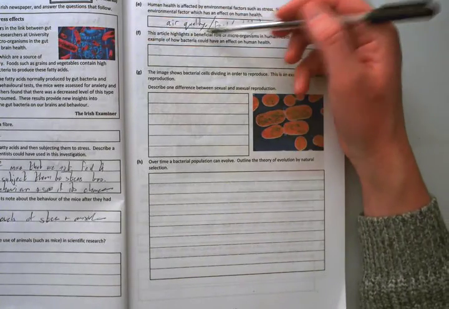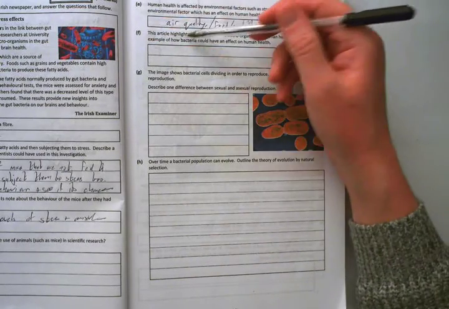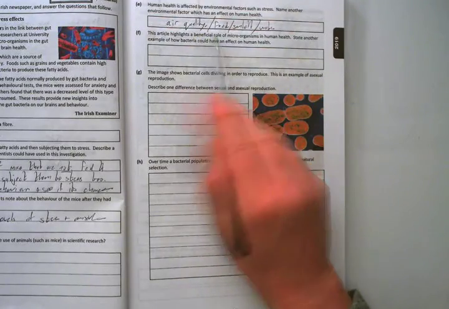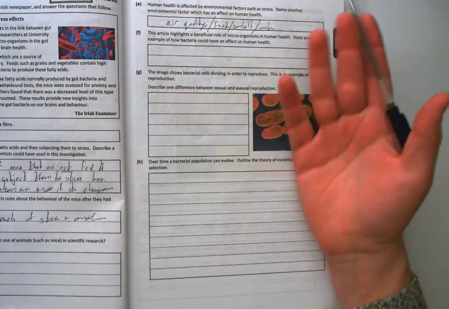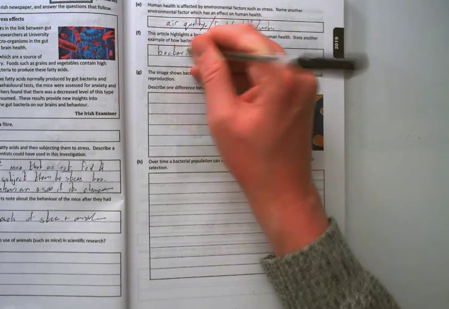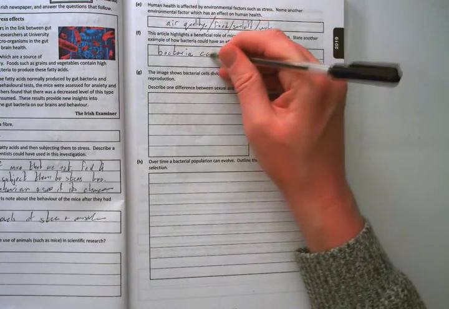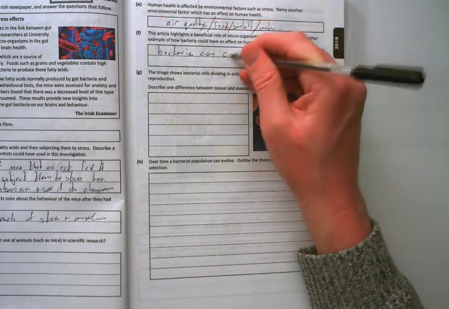The article highlights a beneficial role of microorganisms in human health. State another example of how bacteria could have an effect on human health. So we've talked about a beneficial role, about how they can be useful. They can also be very harmful. Bacteria can cause infections, especially if they get into an open wound or into a part of your body that they're not meant to be. Bacteria can cause infections.